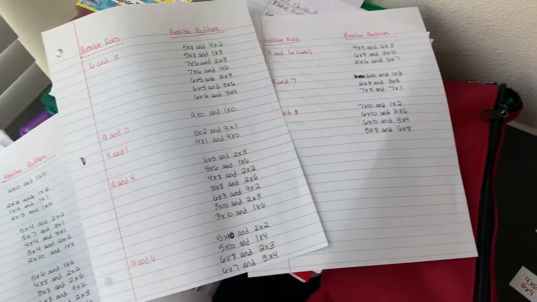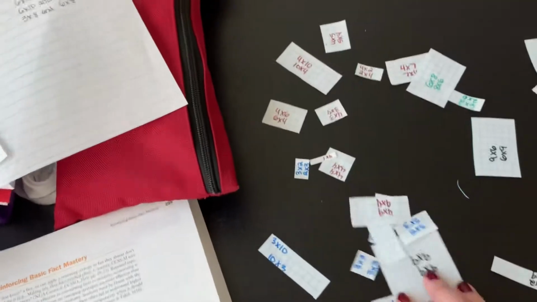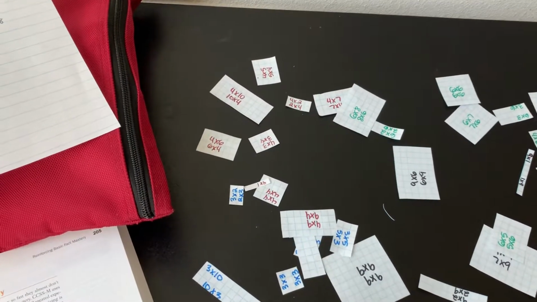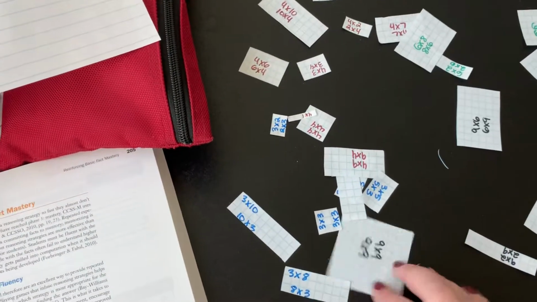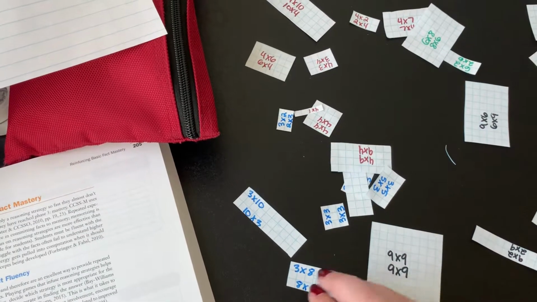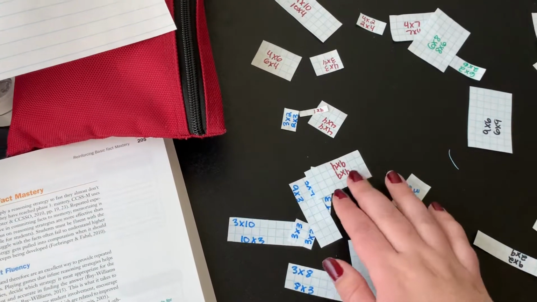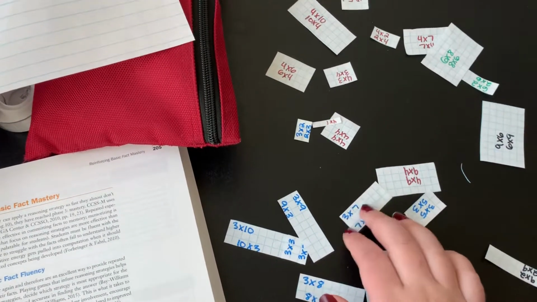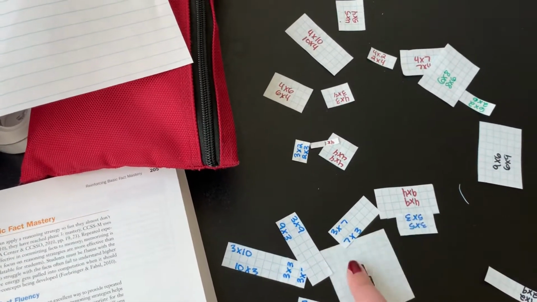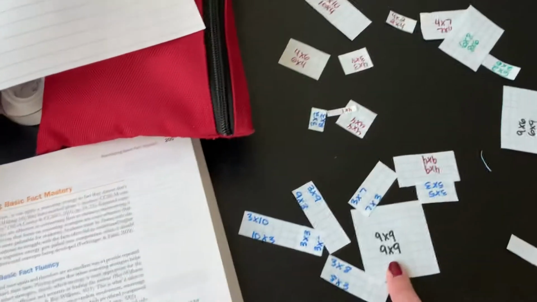Online, they have different ways of array cards. They use symbols instead of grid paper. So I guess it just depends on what you preferably want to use and what your students want to use. Pictures might be easier than centimeter grid paper.